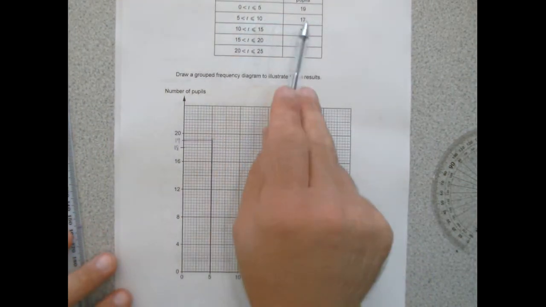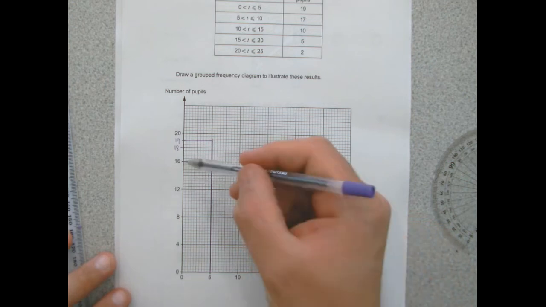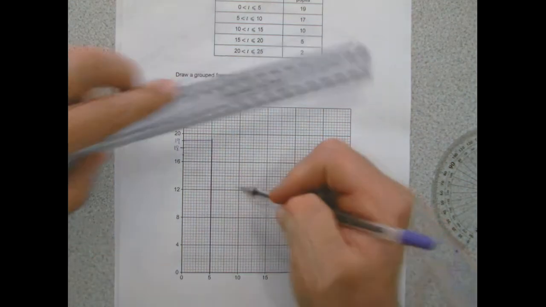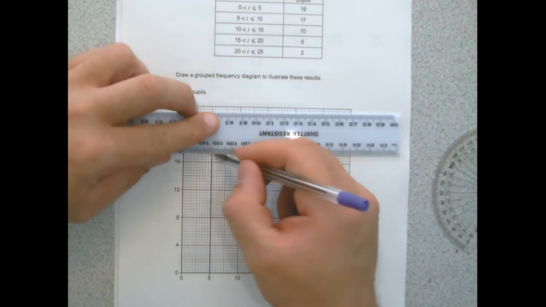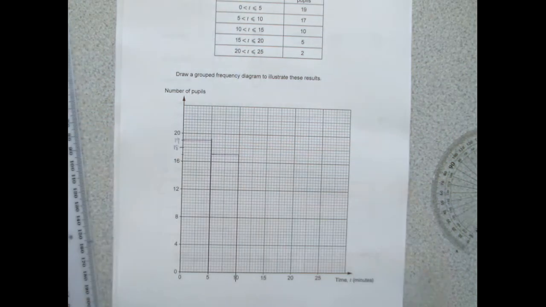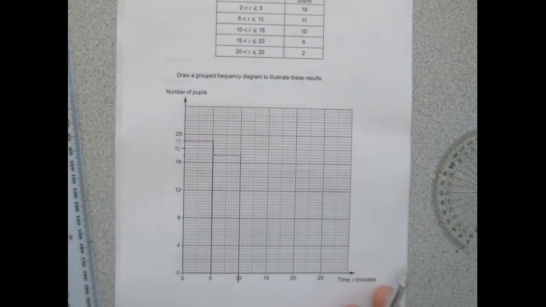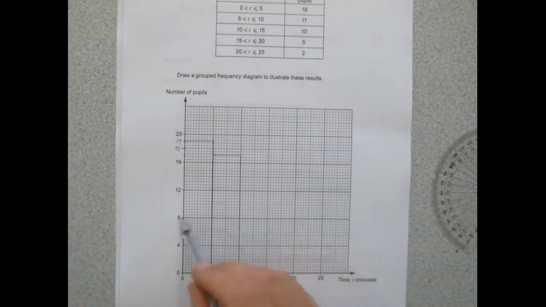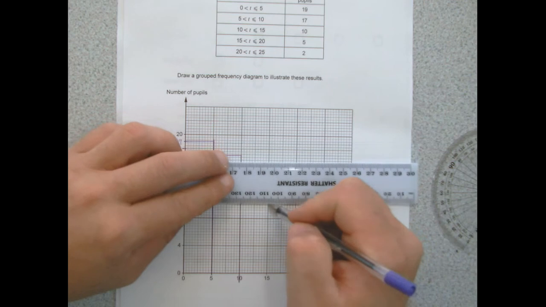Next then, 5 to 10, the bar is going to be 17. And just like we did before, 17 is between 16 and 18, so 17 will be across. Then we've got the next one, 10 to 15, where we've got 10 pupils. Now you've got 8 there and 12, so 10 is going to be in between.